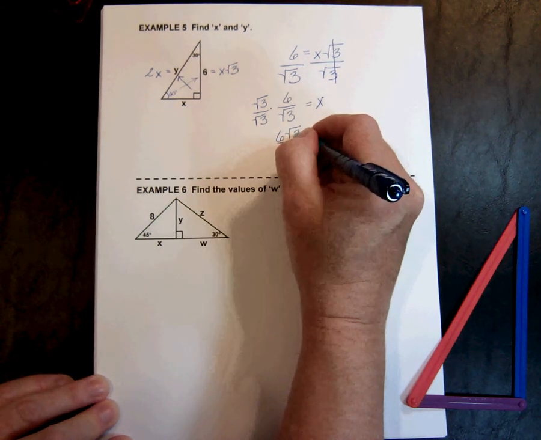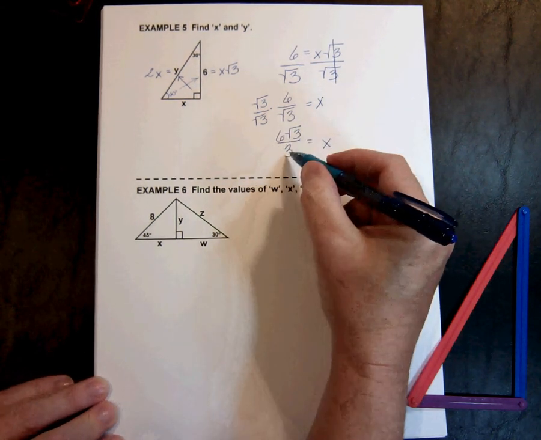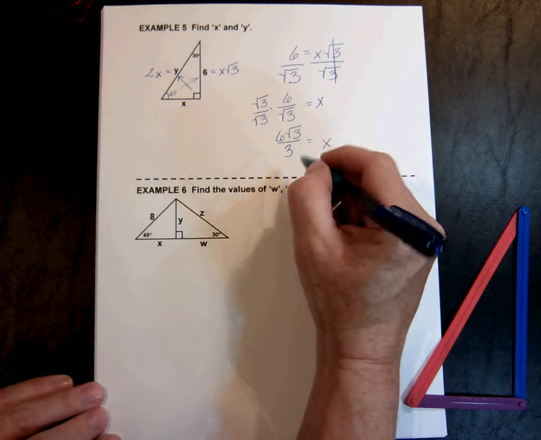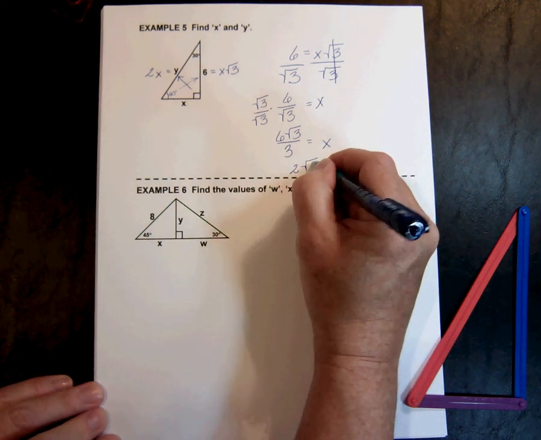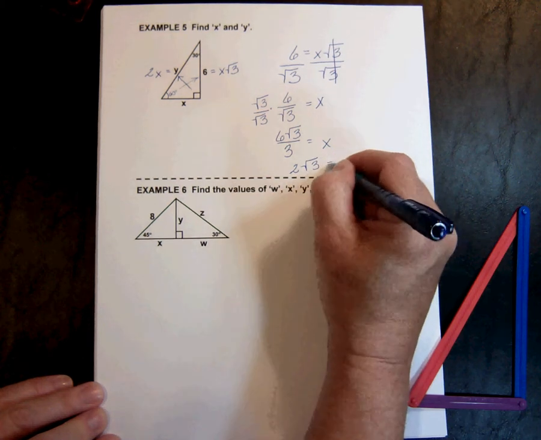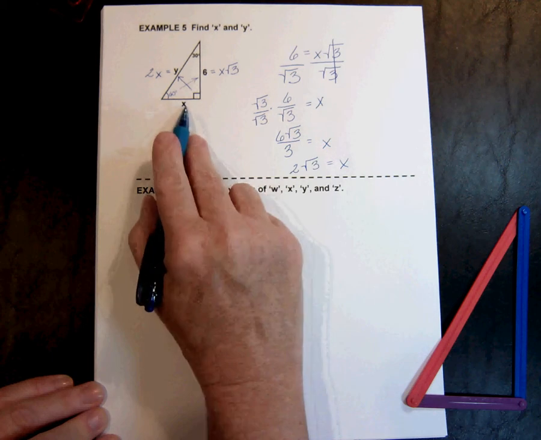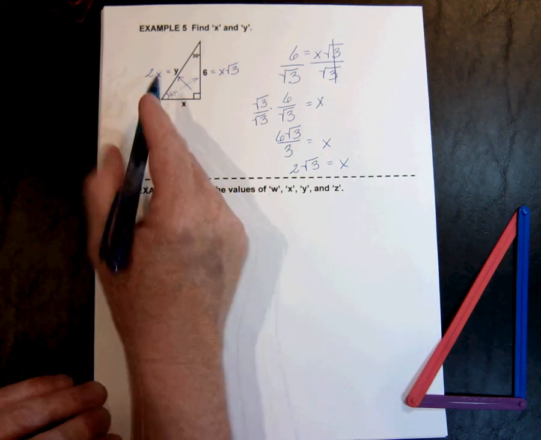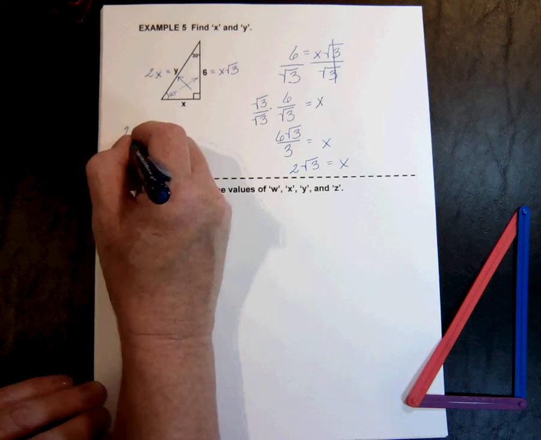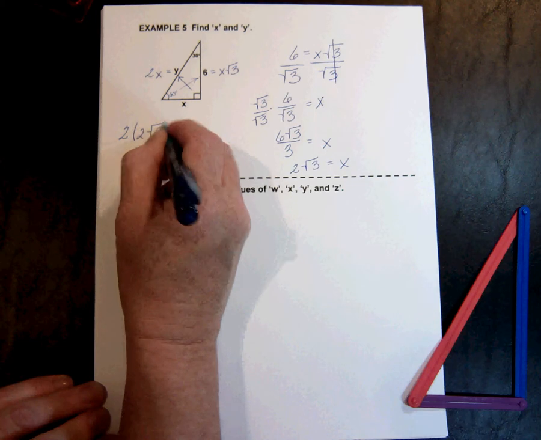6 square roots of 3 is equal to x, but we're not finished, because 6 divided by 3 is 2. So you've got 2 square roots of 3 is equal to my x. So if 2 square roots of 3 is the x value, to solve for y, it's going to be 2 of those. So 2 of my x's, my x value was 2 square roots of 3.